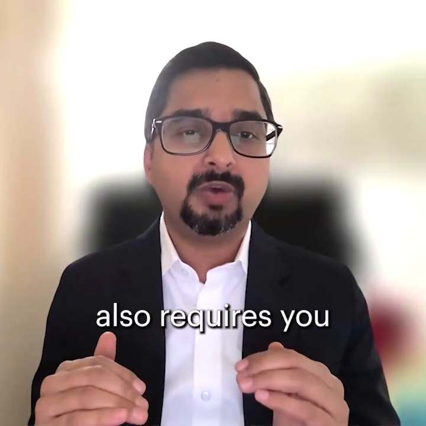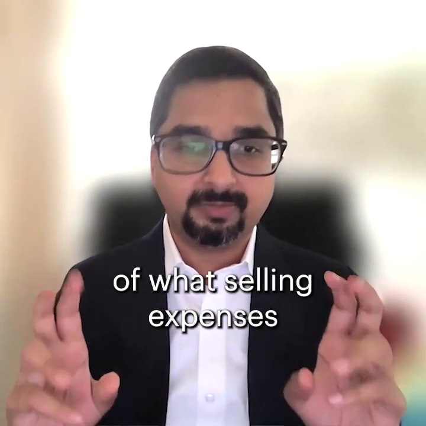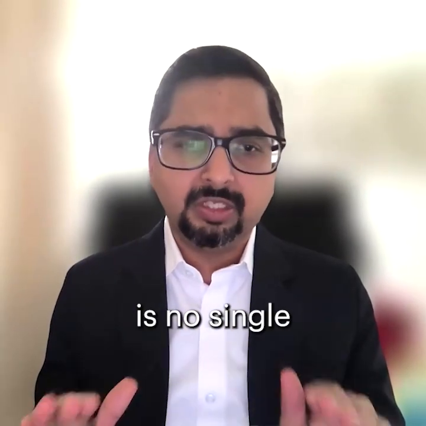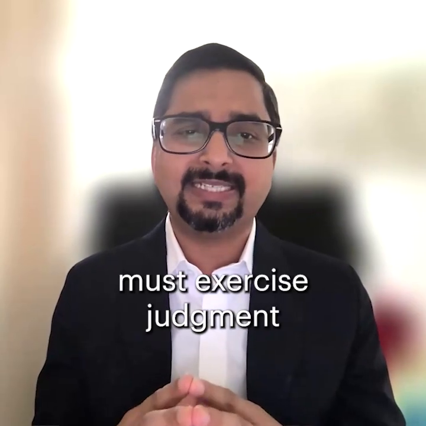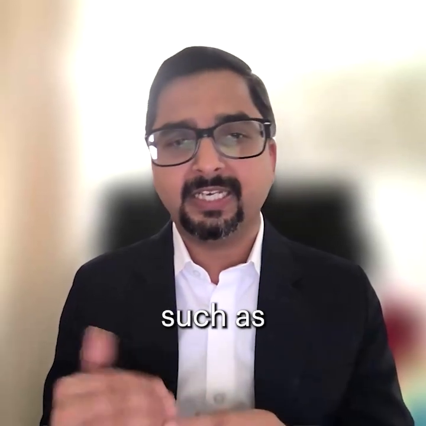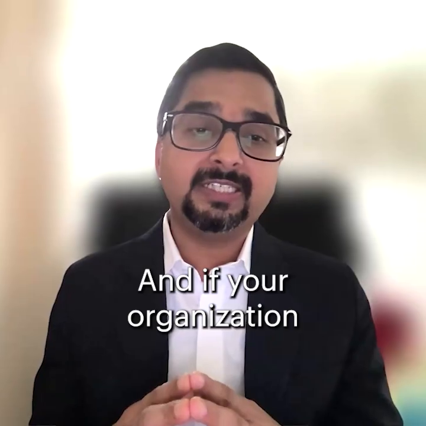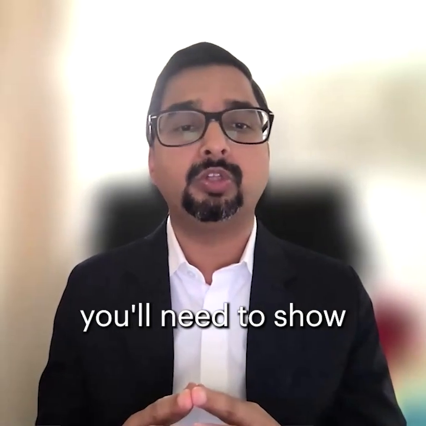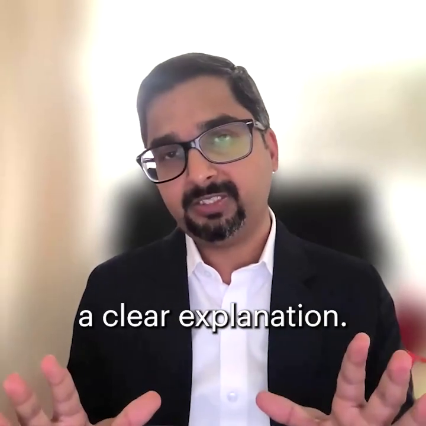The standard also requires you to disclose your total selling expenses and provide a clear definition of what selling expenses means for your company. This is important because there is no single universally accepted definition of selling expenses, so management must exercise judgment in determining which costs to classify as selling expense, such as advertising, marketing, promotion, or distribution. And if your organization is involved in cost sharing or other expense reimbursement arrangements, you'll need to show those amounts separately or net them against the relevant captions with a clear explanation.